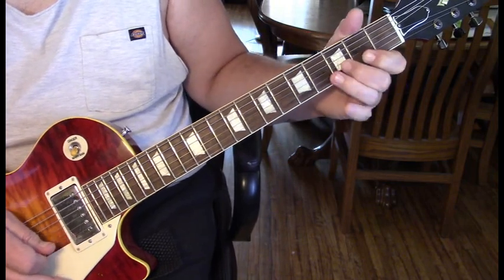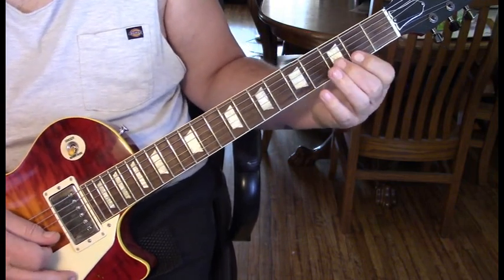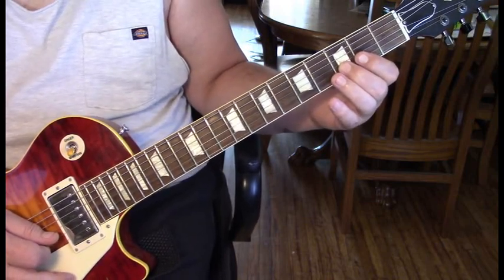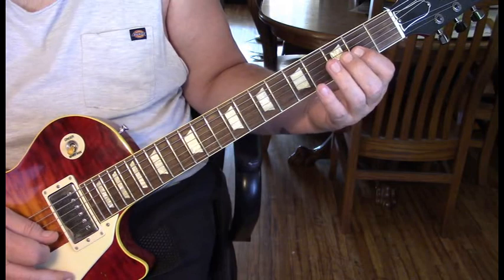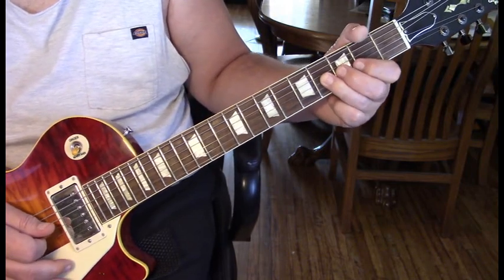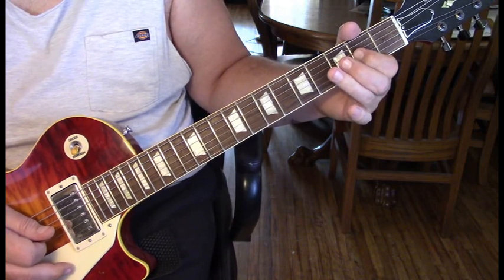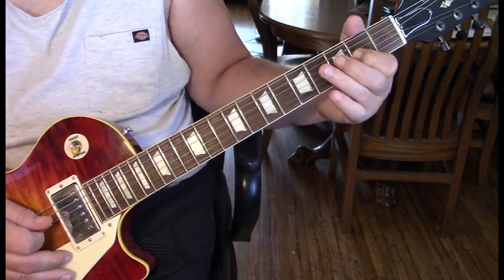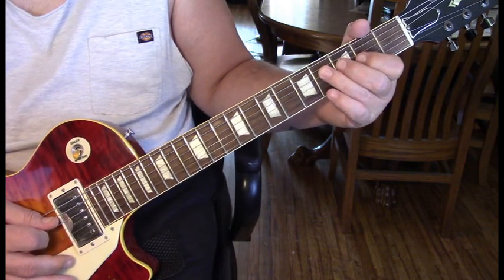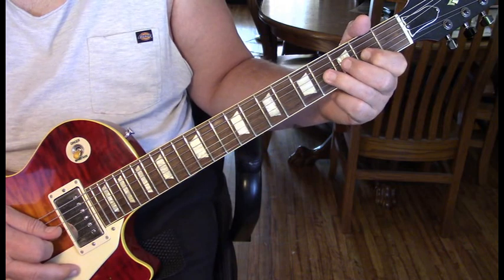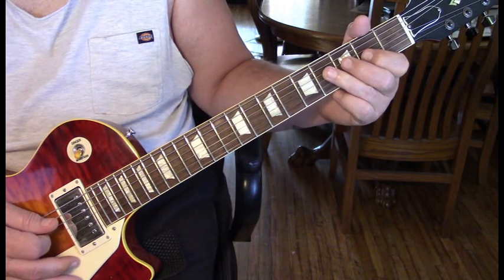Then he goes back on that second string, we're going to go 3rd fret to 2nd fret, and then come to the 4th fret of the 3rd string to the 2nd fret of the 3rd string with some vibrato. And then a little takeoff, we're going to hit 4 on the 4th string to 2 on the 3rd string, and then 4 slid up to 6.